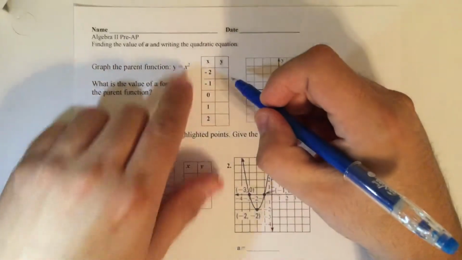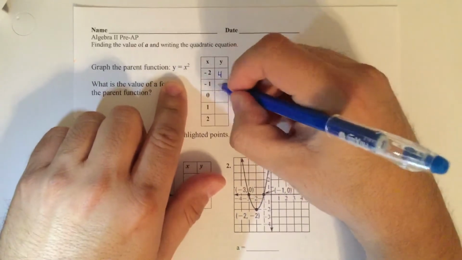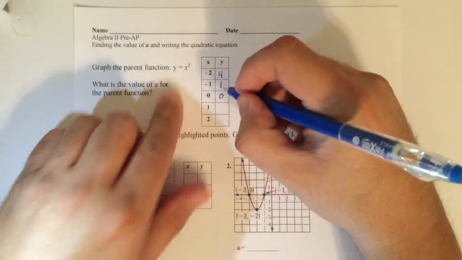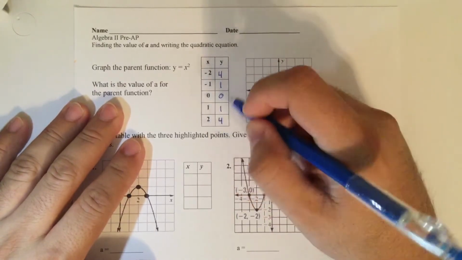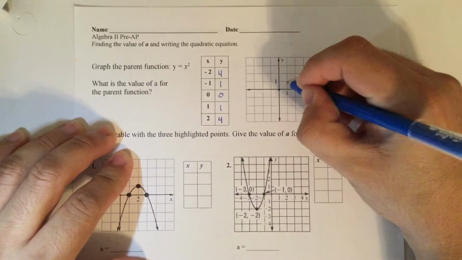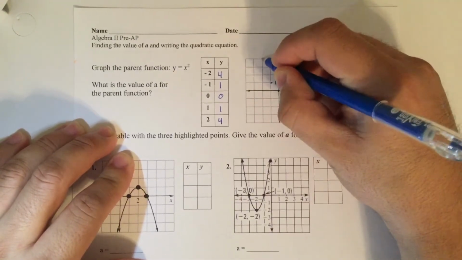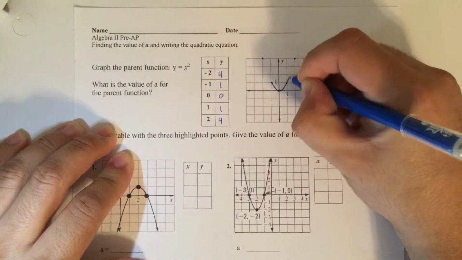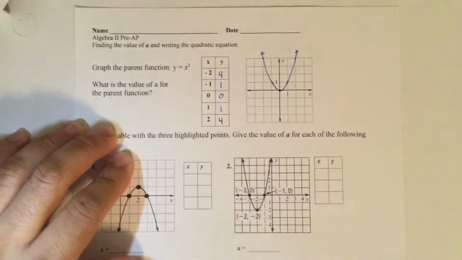Okay, so we're just going to square each one. -2 squared is 4. -1 squared is 1. 0 squared is 0. 1 squared is 1. And 2 squared is 4. Okay, so here's how I find that. I'm also going to graph it here. So 0, 0, 1, 1, 2, 4. So I'm going to show you the two ways to find the a value.